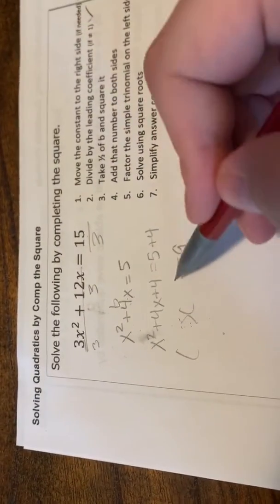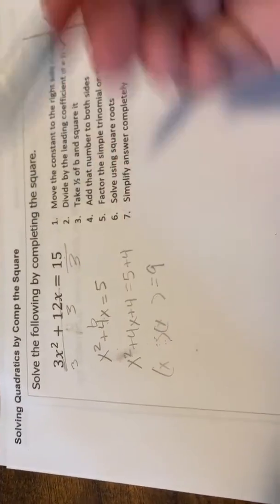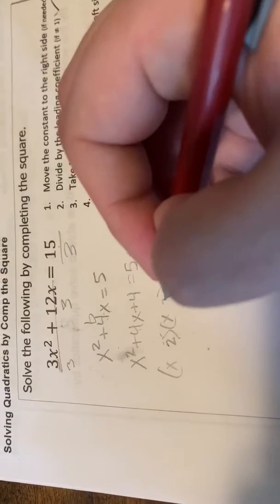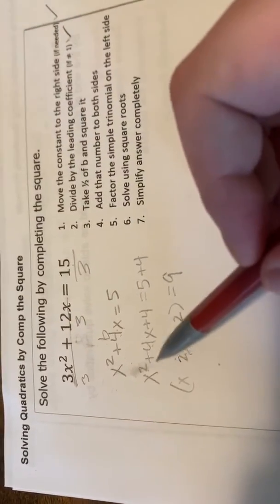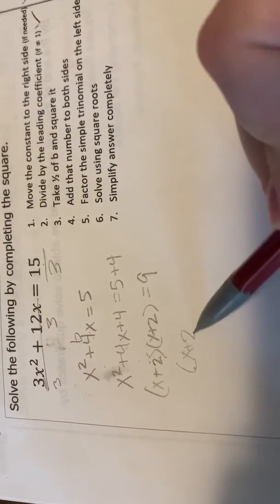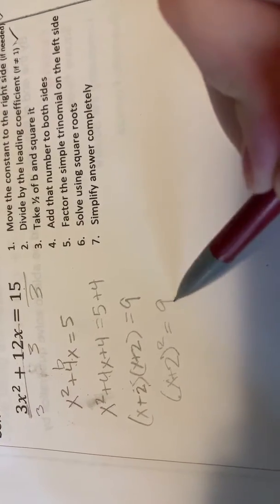And then this is my simple trinomial, so I set up my x and my x. And I'm looking for factors of 4 that add to be 4. That's 2 and 2. Okay, we're back to where I actually need a positive 4 in the middle, so that means both of these are going to have to be positive. So I get x plus 2 squared equals 9.